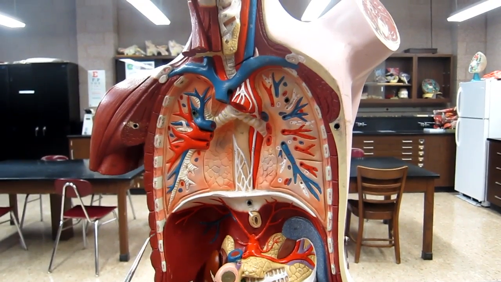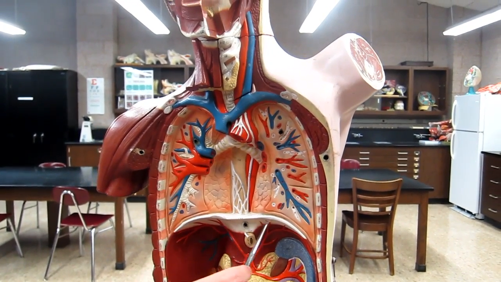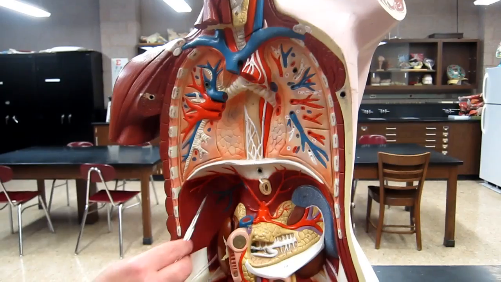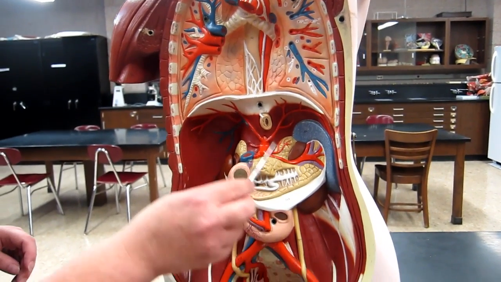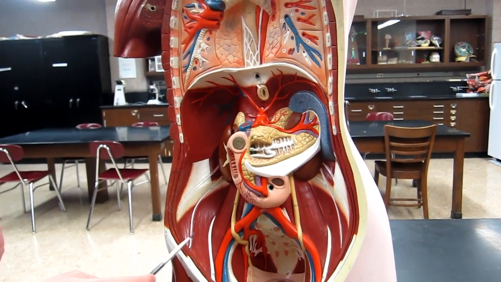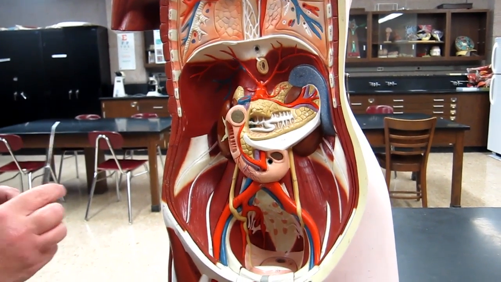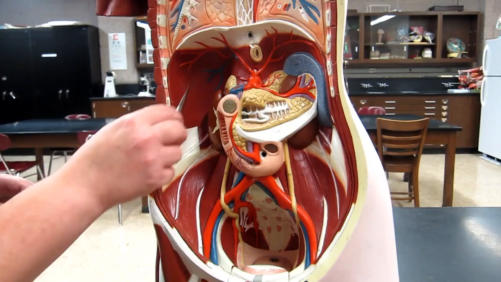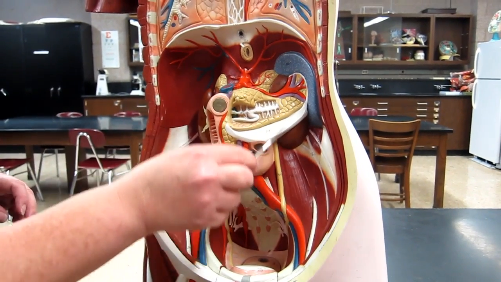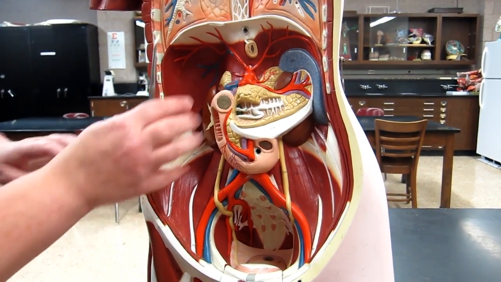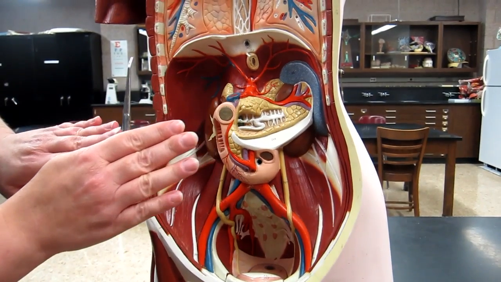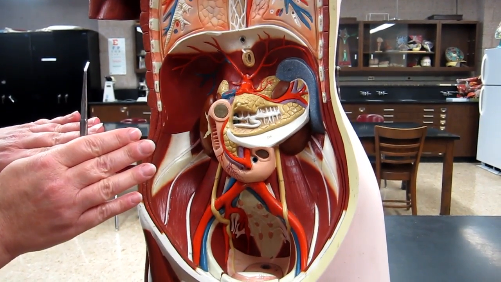Okay? As we go past the muscular diaphragm, we get to the abdominopelvic cavity, and the abdominopelvic cavity can be subdivided into its two main subdivisions: the abdominal cavity, which is here, okay, and all the digestive organs that were in there have been removed.